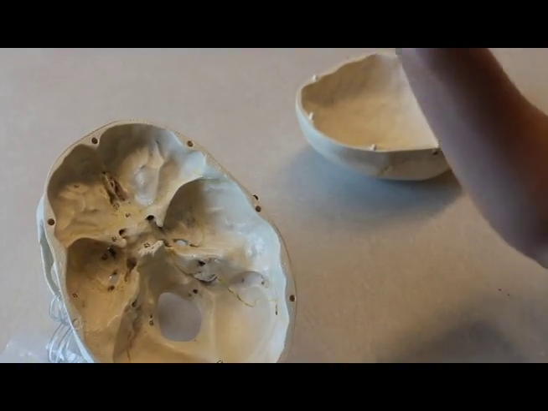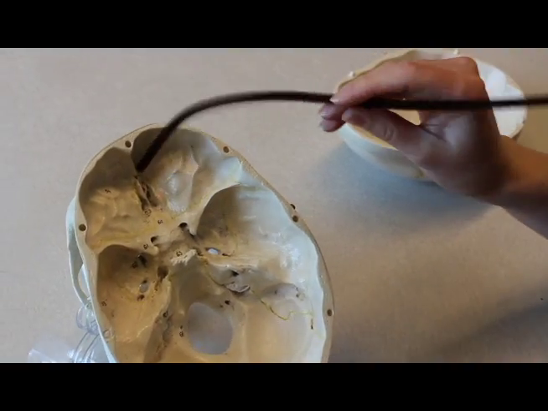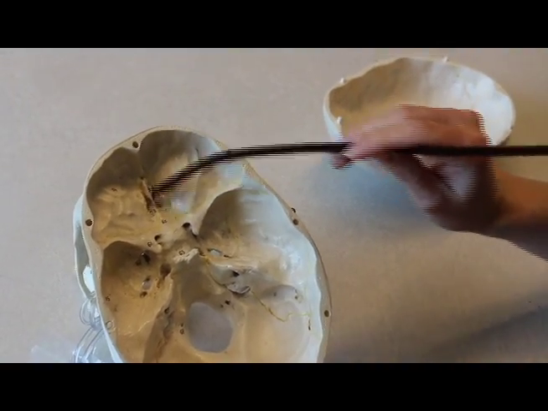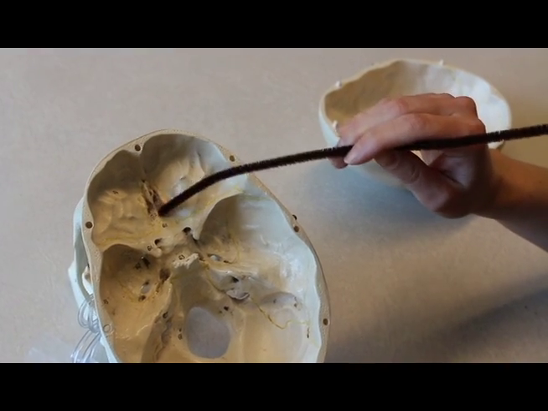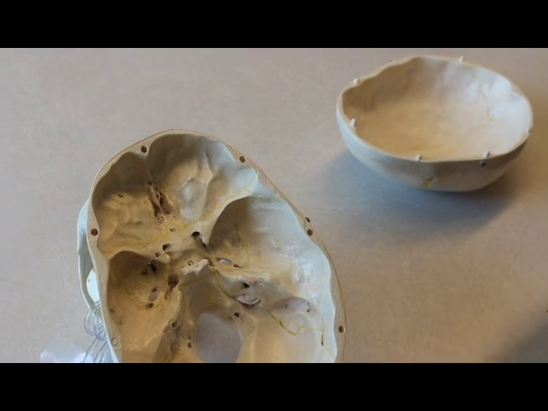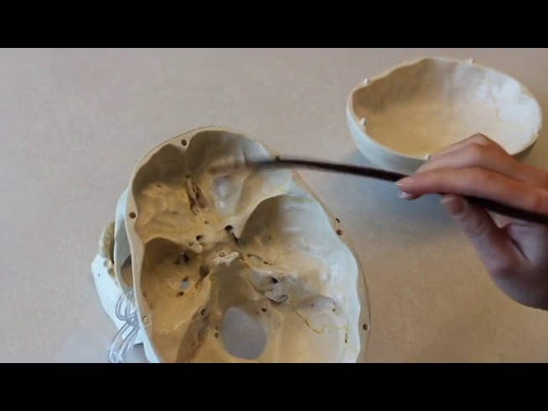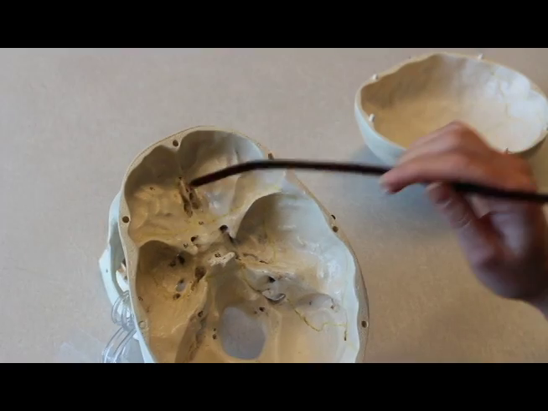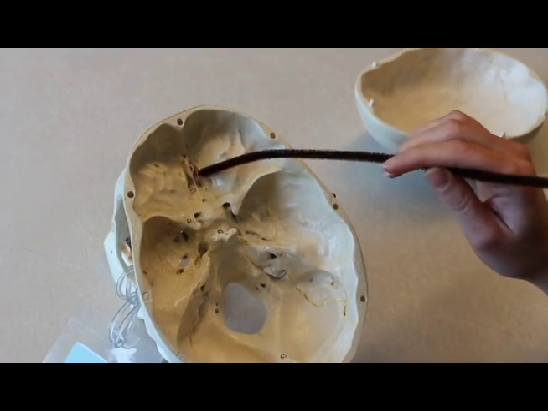Here, I'm using pipe cleaner so we don't mark it up. This is the cribriform plate of the ethmoid bone, and inside this there are probably around 20 tiny foramina, which are little holes for the fibers of the olfactory nerve, which is cranial nerve 1.